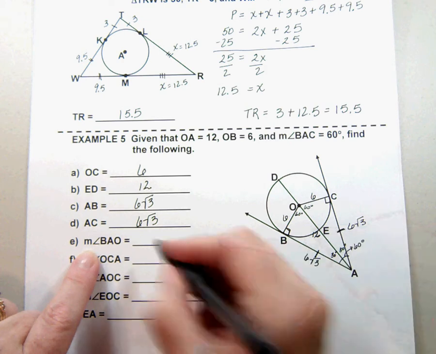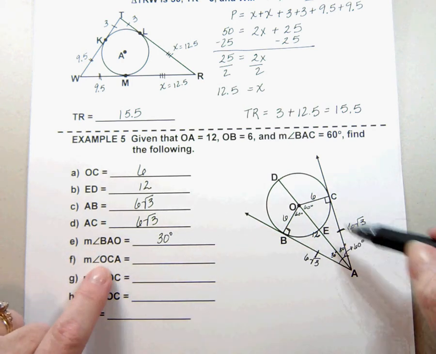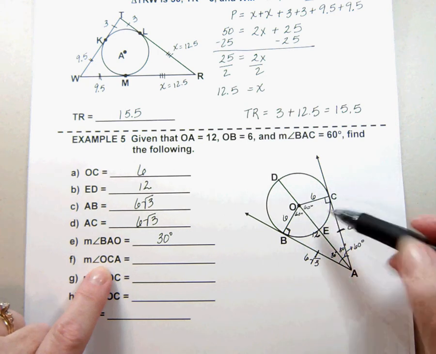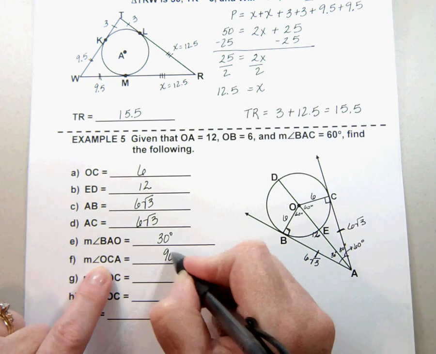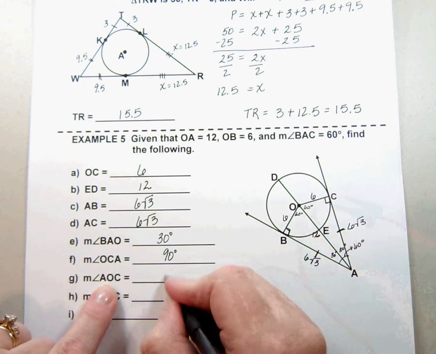BAO, remember that one was our 30-degree angle. OCA, let's see, where's that? OCA, that's our 90-degree angle. AOC is our 60-degree angle.